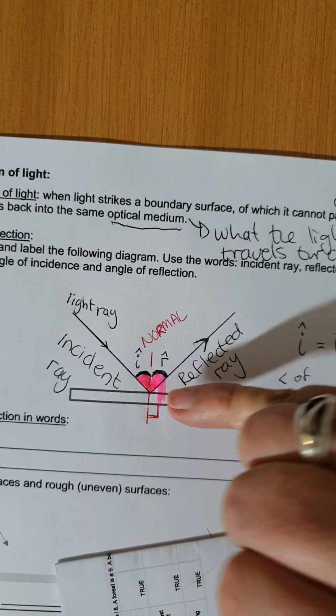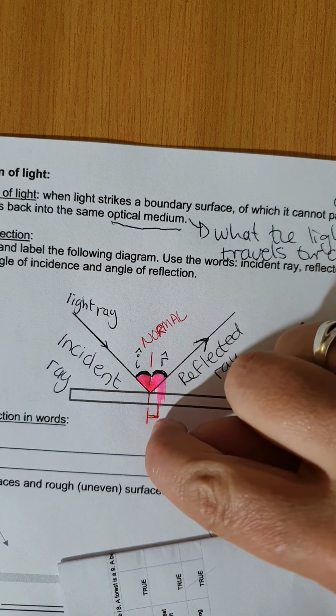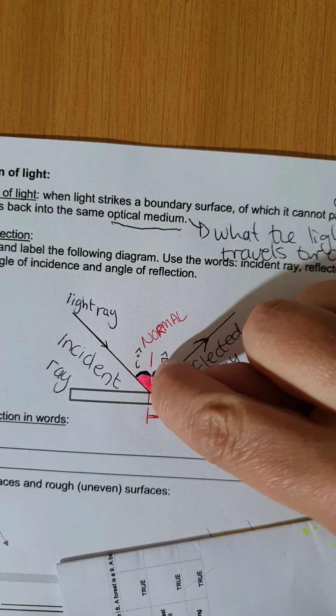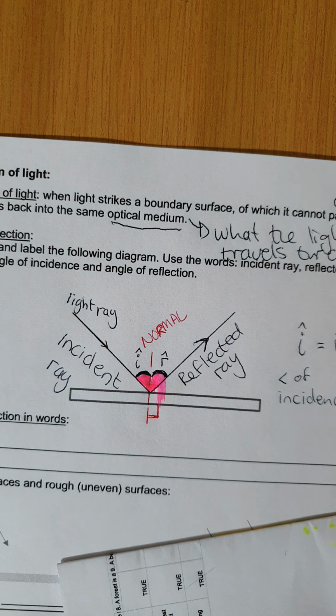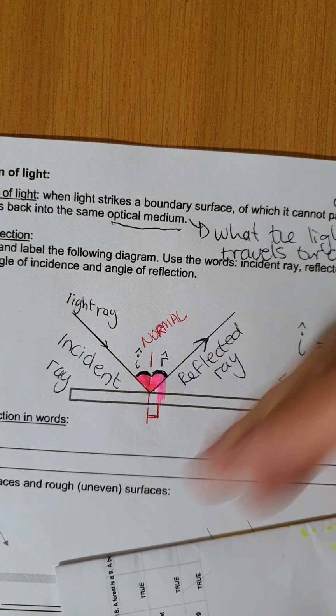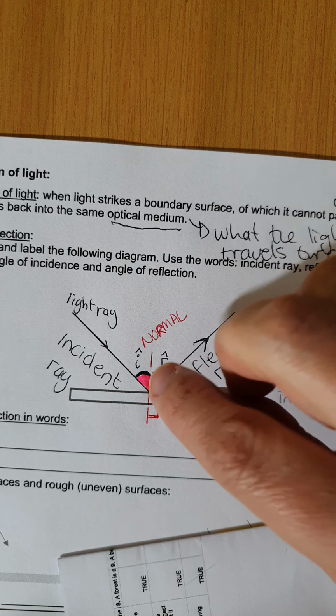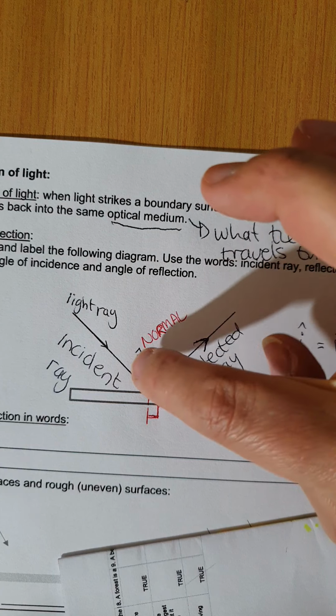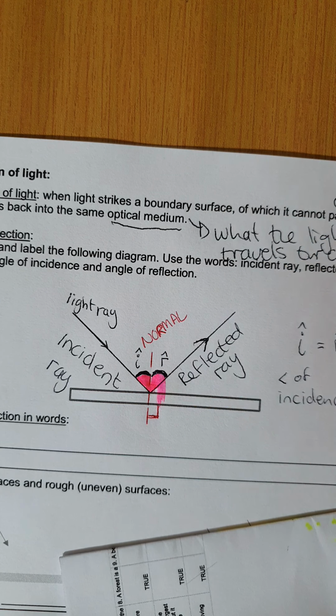Sorry, I smudged it. Don't do that. Okay. Right? So that we get a perfectly shaped heart. I don't want you to draw hearts for me, please. It's just to help you remember that the angle of incidence is equal to the angle of reflection, and that's when you're going to draw normal.